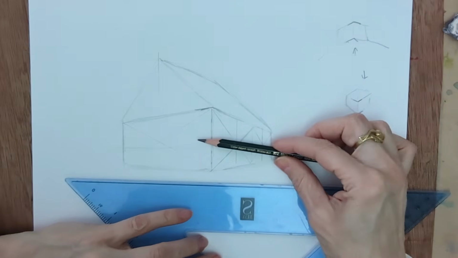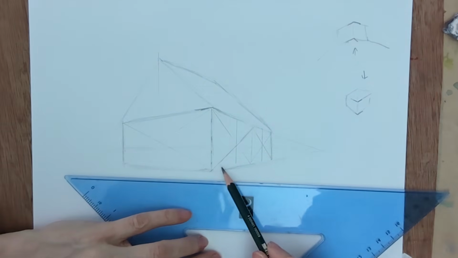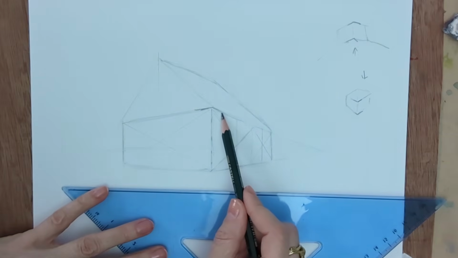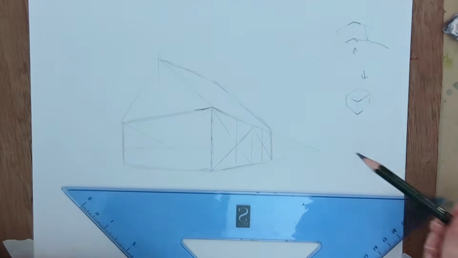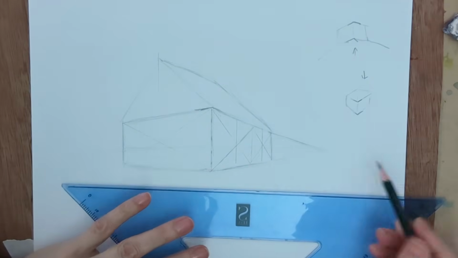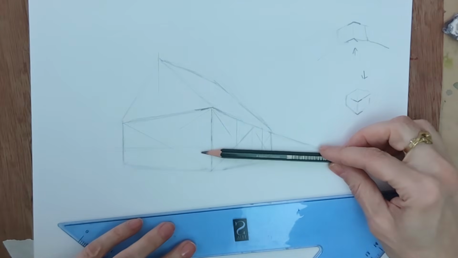Now, we need to find a way of plotting where the base of the windows goes. And sometimes people make the mistake of lining up with the bottom of the house, and sometimes they line up with the top of the house. But the truth is, it's somewhere in between. So those initial lines of perspective that we have, they will go through our building like a fan. So they'll come across like this.